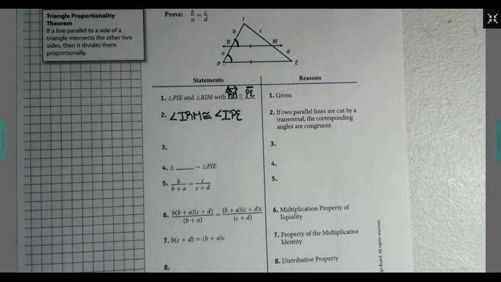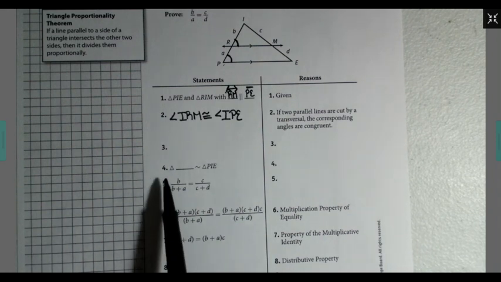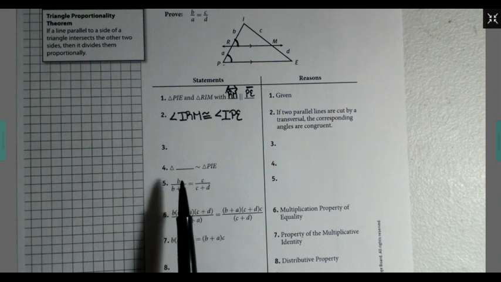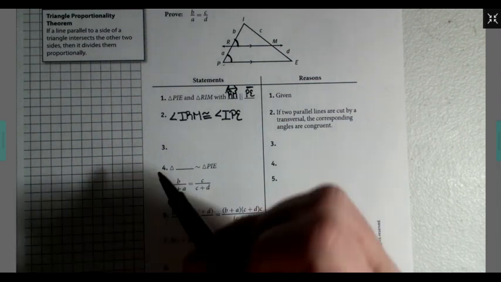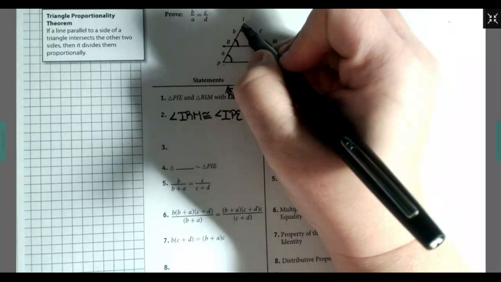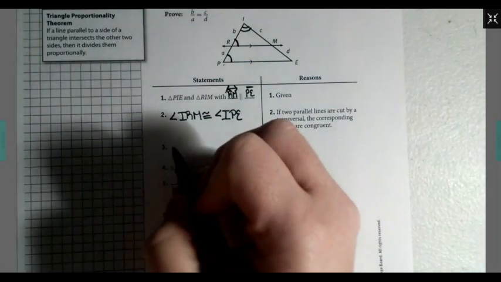Number 3, no reason or statement is given. But I do know that in number 4, I'm trying to prove triangle similarity. So it probably goes back to what we did with question 1, where I stated angle I is congruent to itself by the reflexive property.